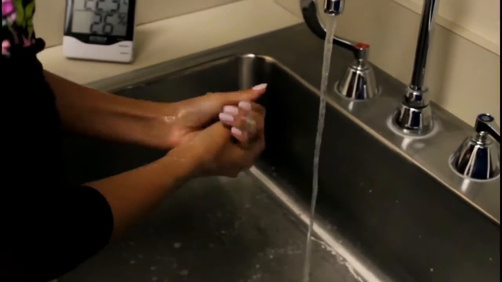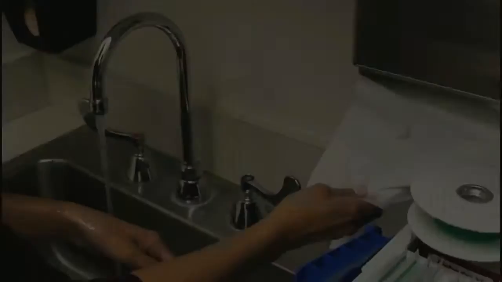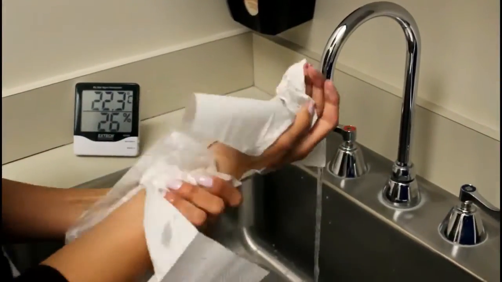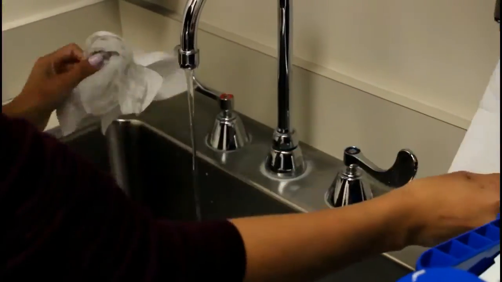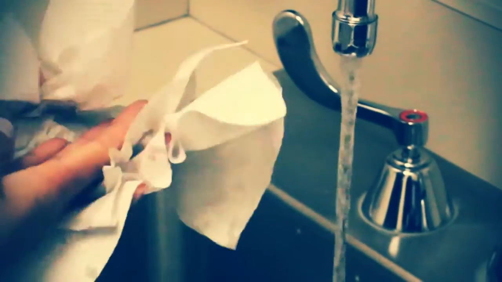Step 4. Rinse hands in a downward position to prevent recontamination of hands and wrists. Step 5. Obtain paper towel from dispenser. Step 6. Dry hands with paper towel. Step 7. Turn off faucets with a clean paper towel to prevent recontamination.